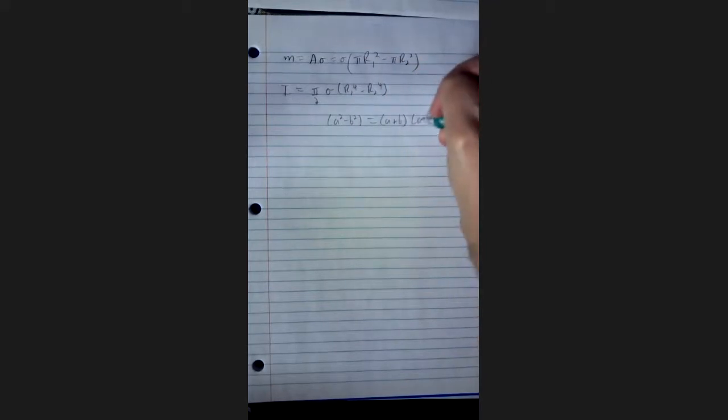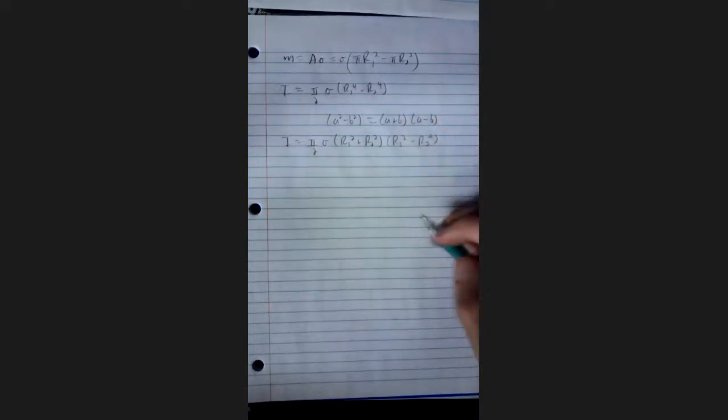But we have our things to the 4th power instead of to the 2nd power like we have here. But anytime we have a squared minus b squared, we can write this as a plus b times a minus b. So our moment of inertia then is r1 squared plus r2 squared times r1 squared minus r2 squared. So now we're looking a lot closer.